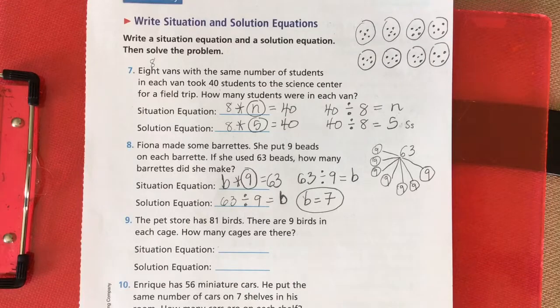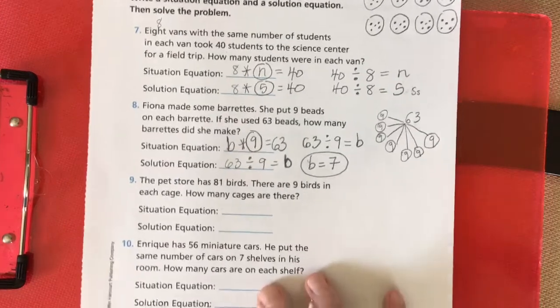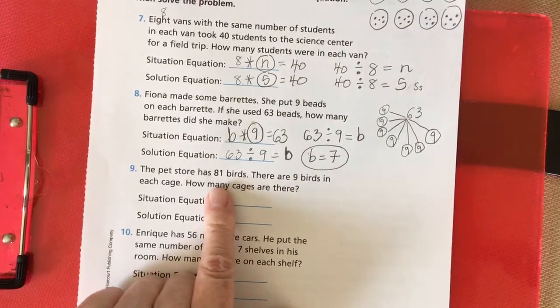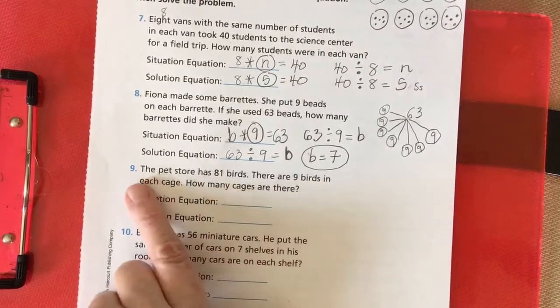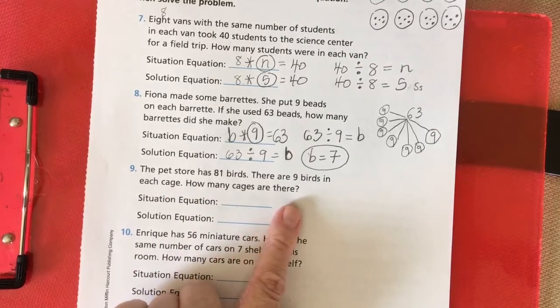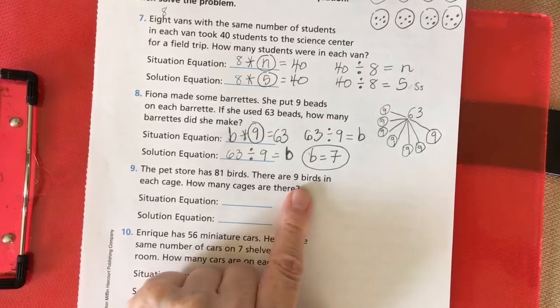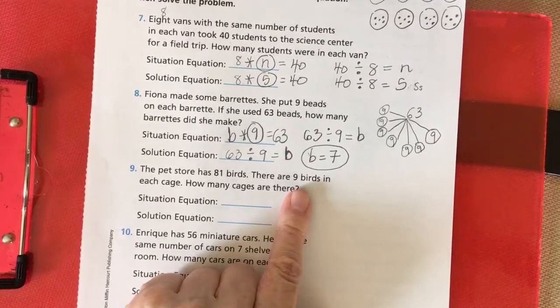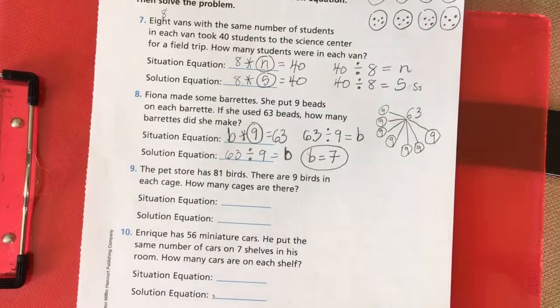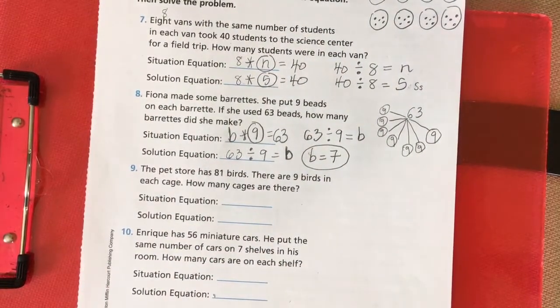All right, next problem. The pet store has 81 birds. That sounds like a total to me. There are 9 birds in each cage. How many cages are there? So it sounds like they're dividing the birds and putting 9 in each cage. 9, 9, 9, 9, 9 until they get to 81.